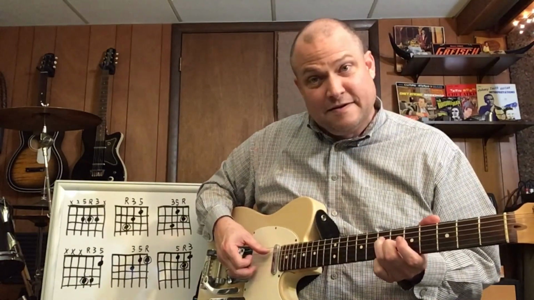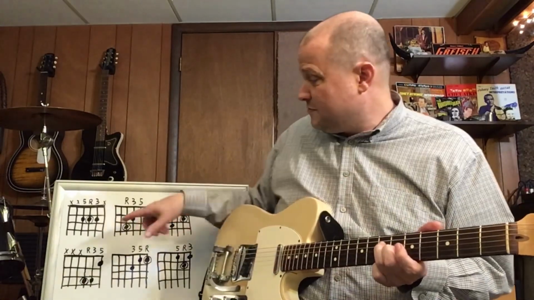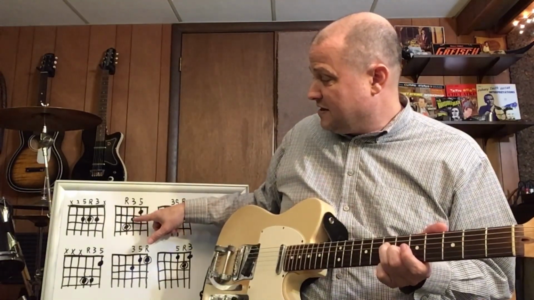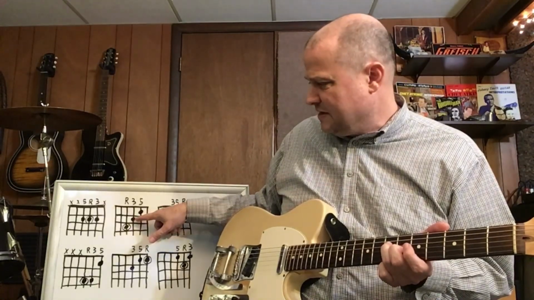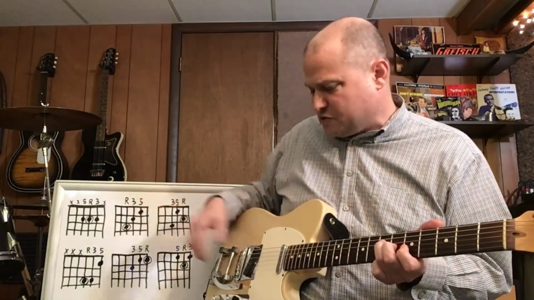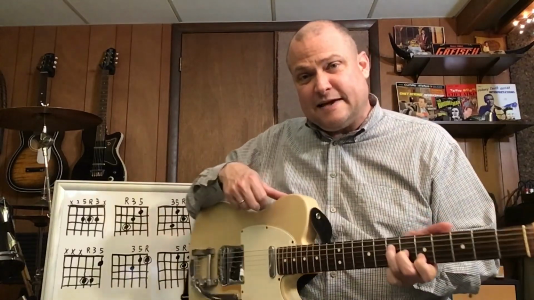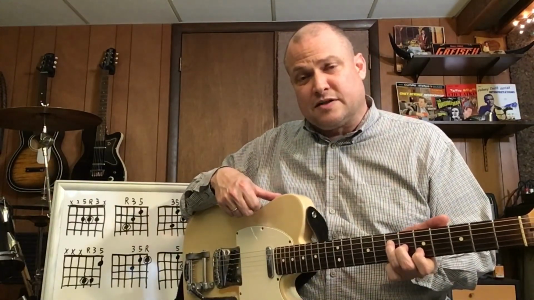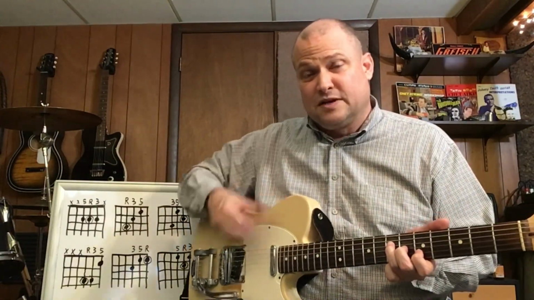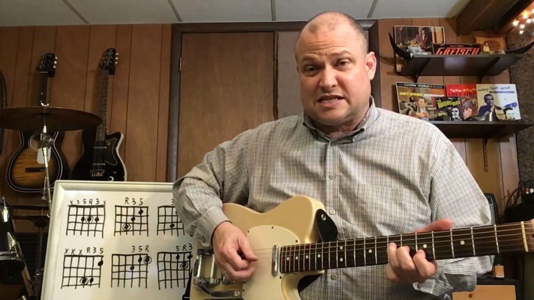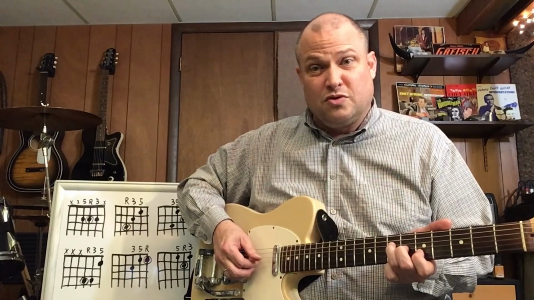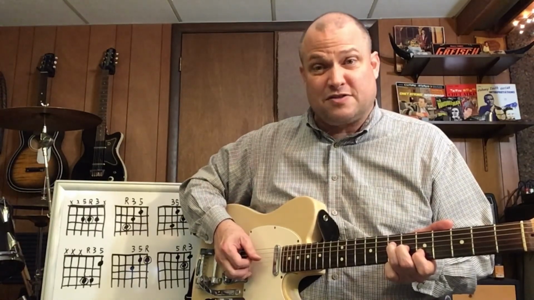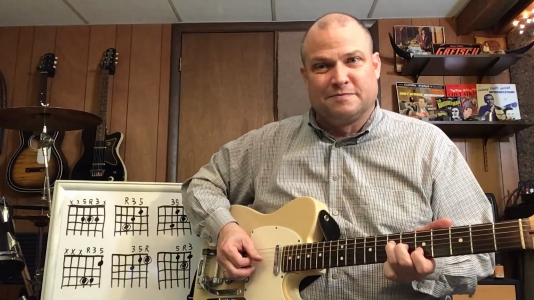Your 3rd is going to be C sharp, on the 3rd string, 6th fret, and then your 5th is going to be the E on the 2nd string, 5th fret. So you have 7th, 6th, and 5th fret. Root, 3rd, 5th, in the correct order, right?